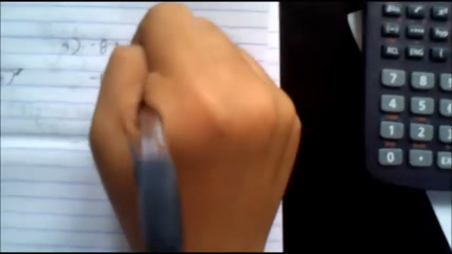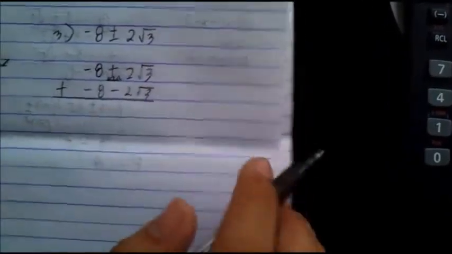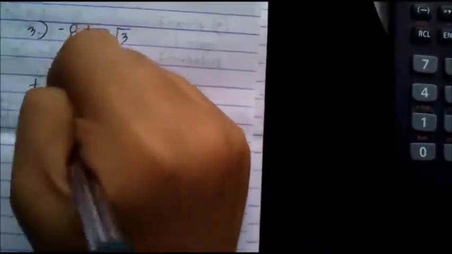For equation number 3, the given equation is negative 8 plus minus 2 square root of 3. Then, to get the sum, negative 8 plus 2 square root of 3 plus negative 8 minus 2 square root of 3. The 2 square root of 3 cancels. Negative 8 plus negative 8 equals negative 16. So, the sum is negative 16.